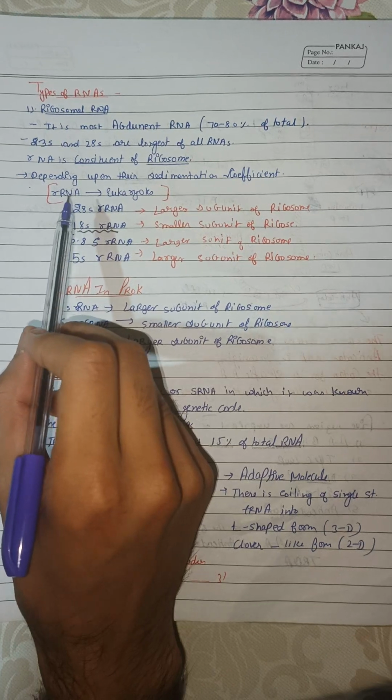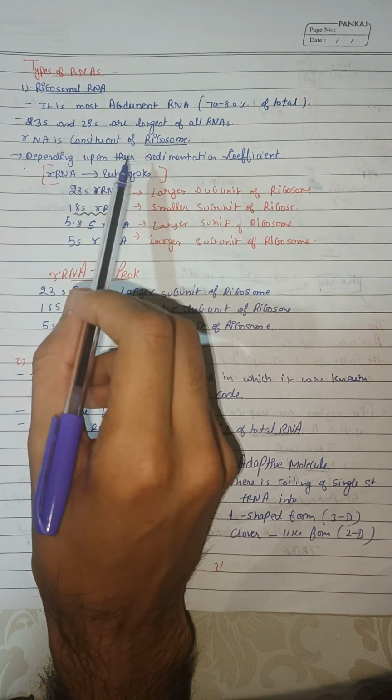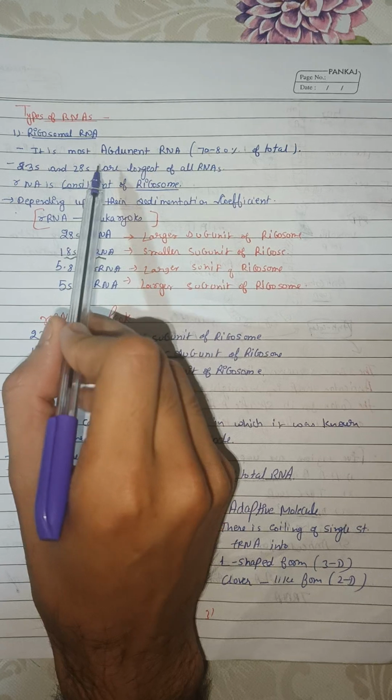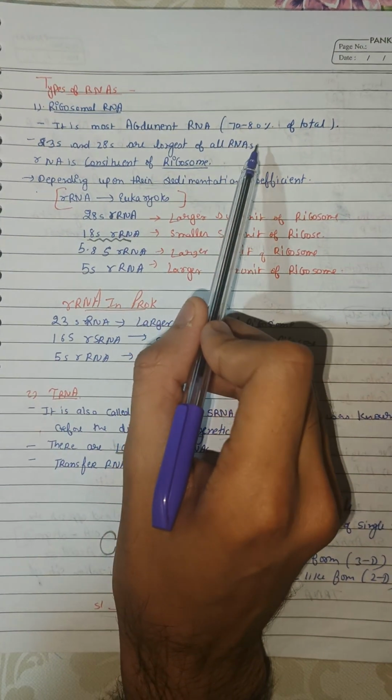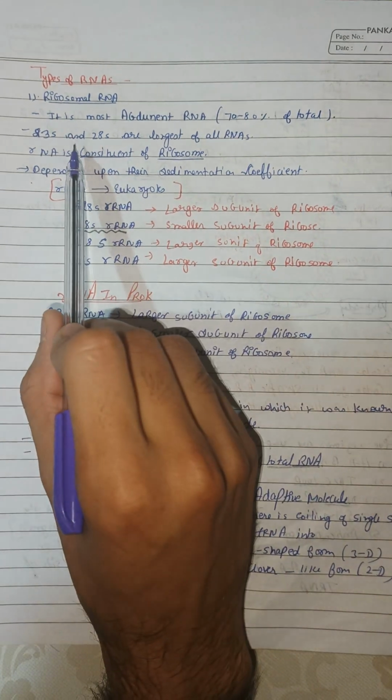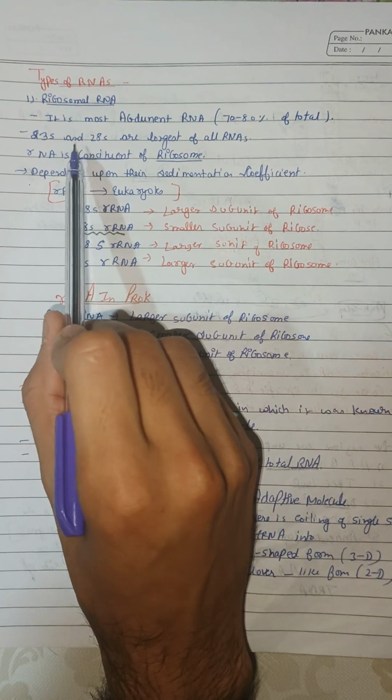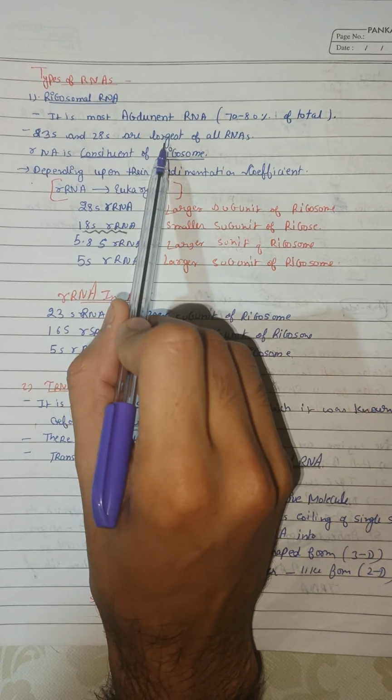My second topic is about RNA, their types and their transfer. The first RNA is ribosomal RNA. Ribosomal RNA is the most abundant RNA, 70 to 80% of total RNA. Ribosomal RNA is further divided into 23S and 28S RNA.